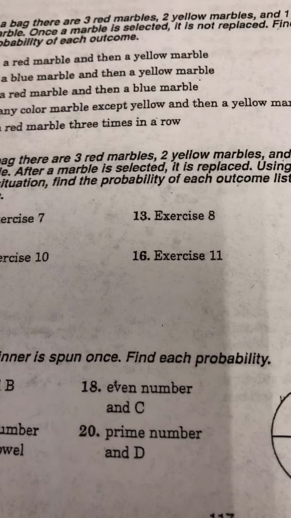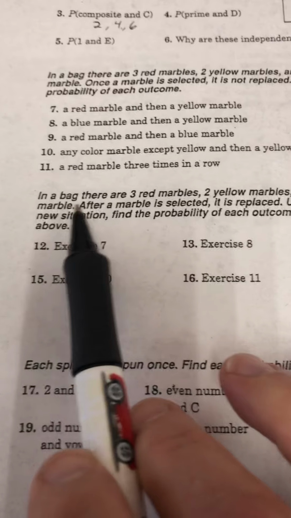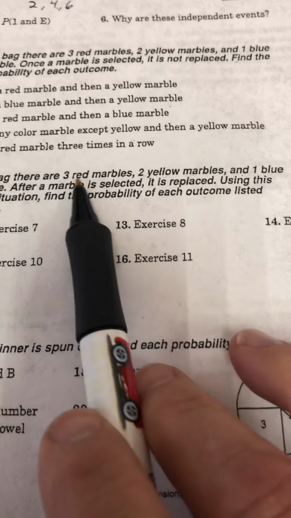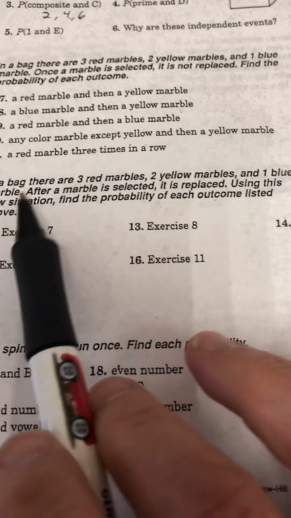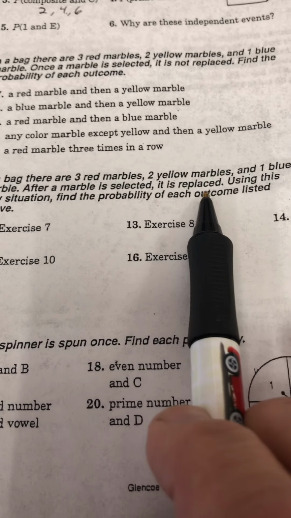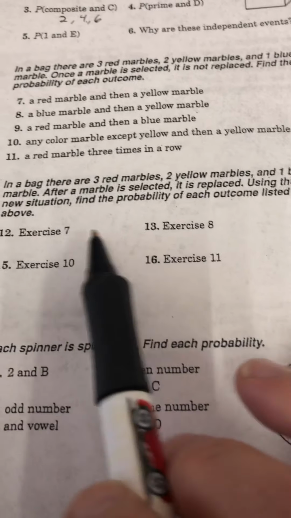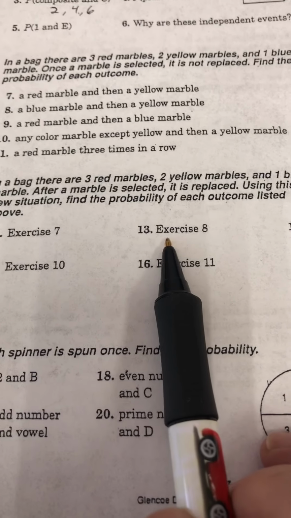All right, so for 12 through 16, in a bag there are 3 marbles, 2 red marbles, 2 yellow marbles, and 1 blue marble, same as above. After a marble is selected, it is replaced. Using this new situation, find the probability of each solution. So you're going to redo some of these.